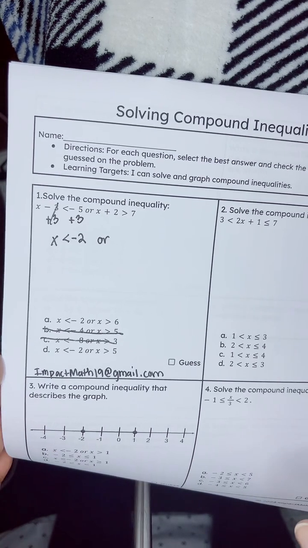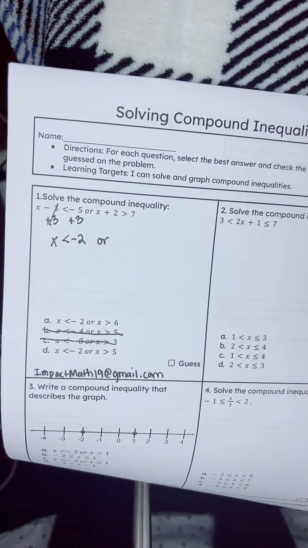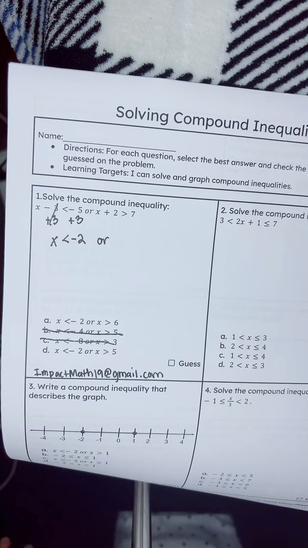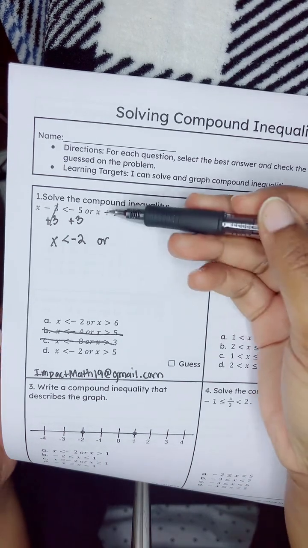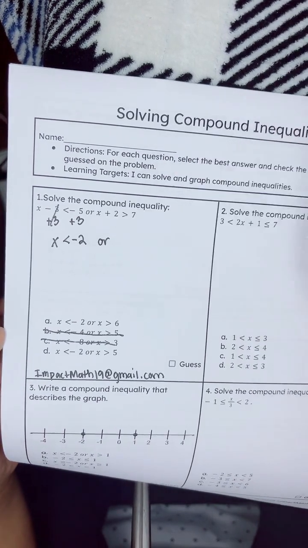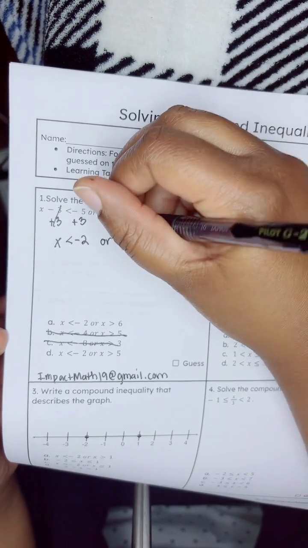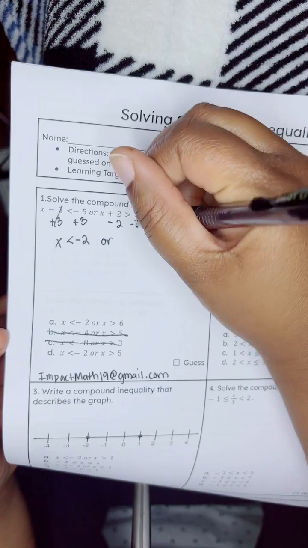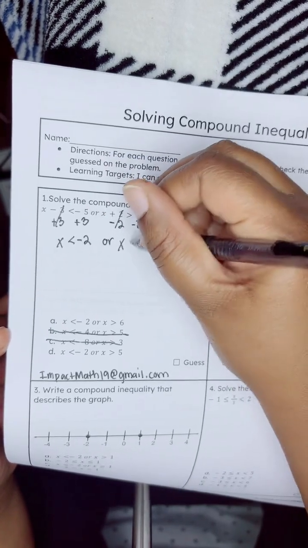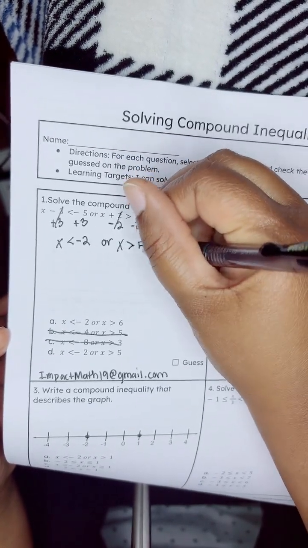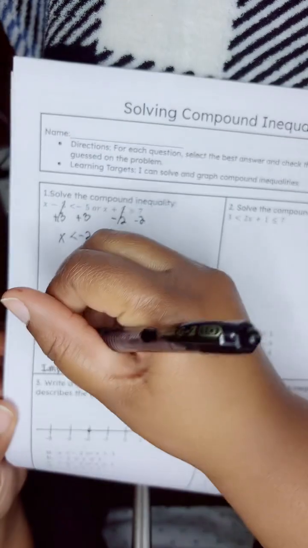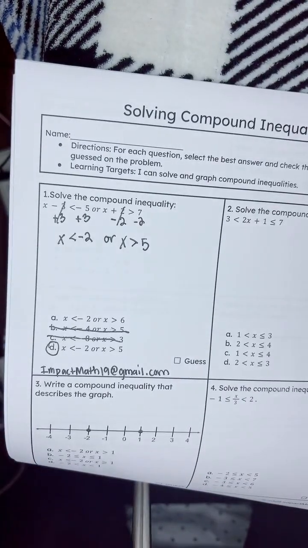This is algebra 1. A, okay. D, ooh, D, okay. So here we have to solve this equation. We want this x by itself, so we're going to minus 2 to both sides, and then we get x is greater than 5. So D is our answer.